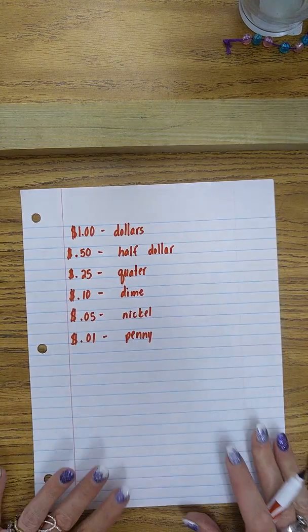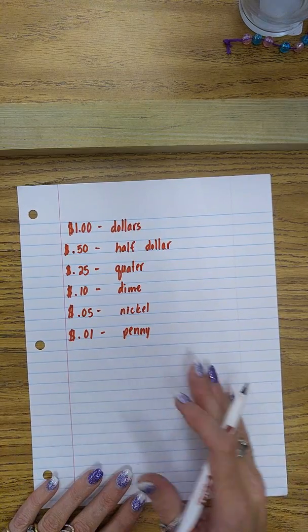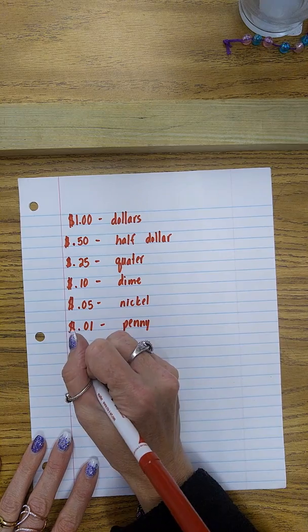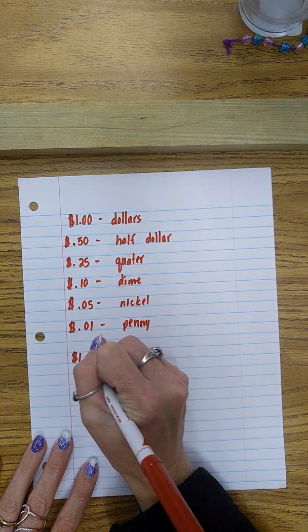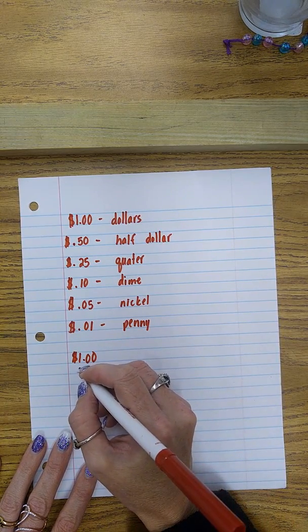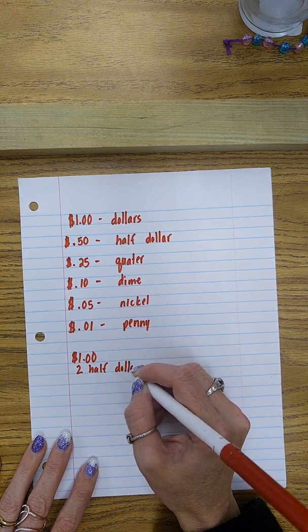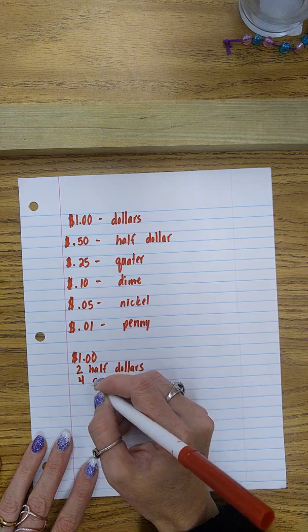So what I want the students to do is basically take a certain amount and break it up into other amounts. For example, if I have $1, I could break $1 into 2 half dollars. I could break it up into 4 quarters.